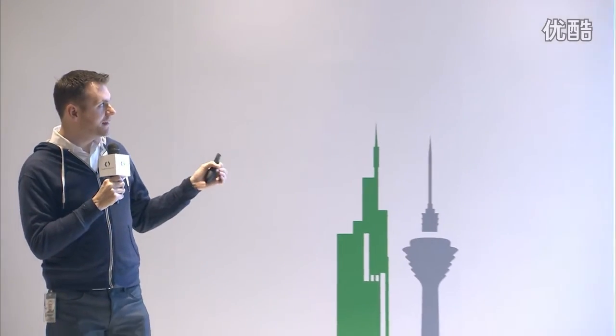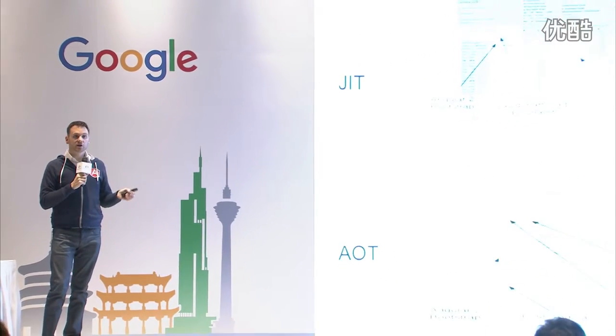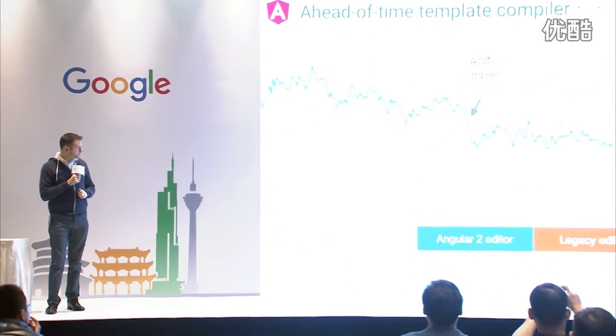There's a company called Lucidchart who builds diagramming software. When they did the same just-in-time to ahead-of-time compilation, they were able to eliminate the entire middle part of the graph. This is a flame chart from the Chrome DevTools showing the processing that was going on in the browser. By eliminating all of that middle portion, the template compilation, the user's time to interactivity was much lower.